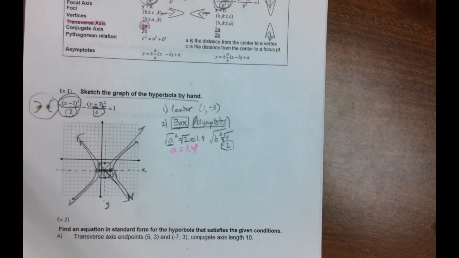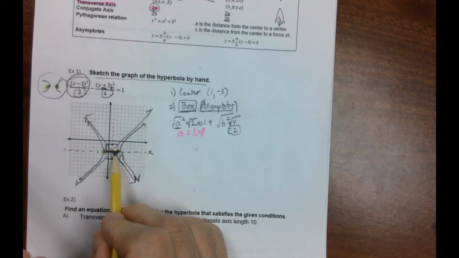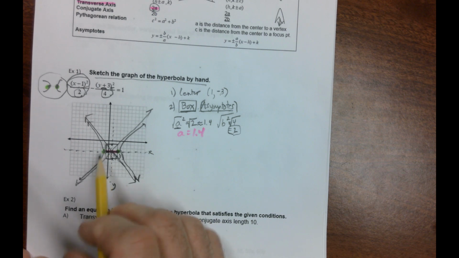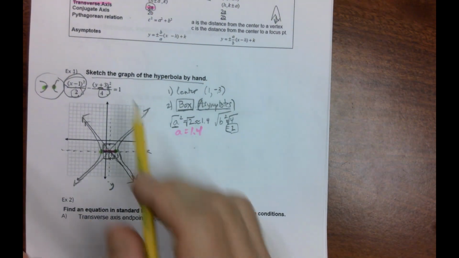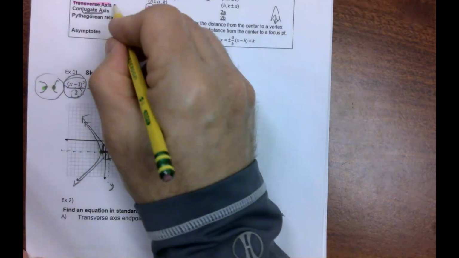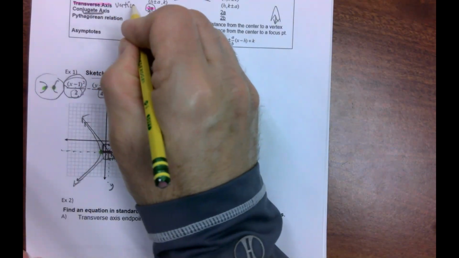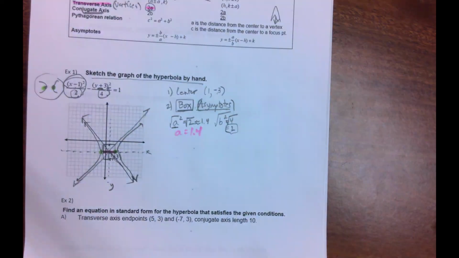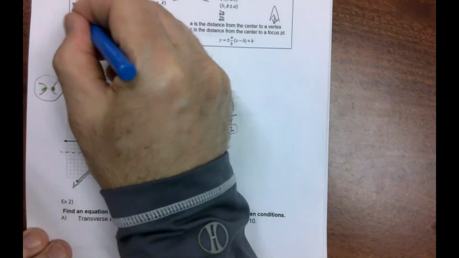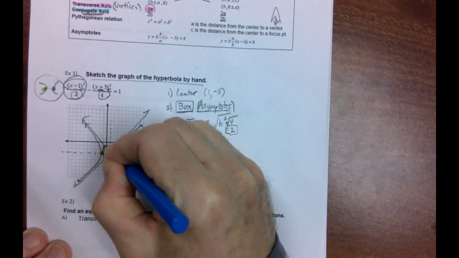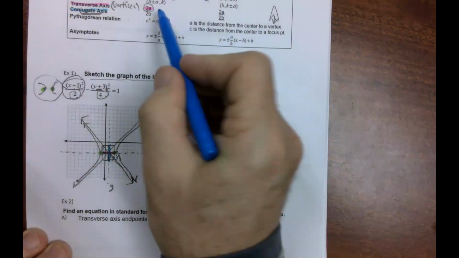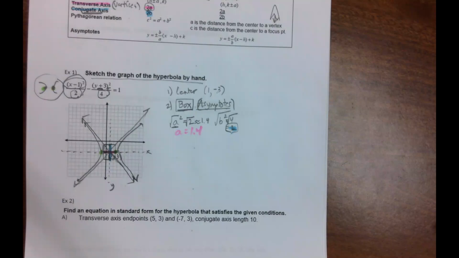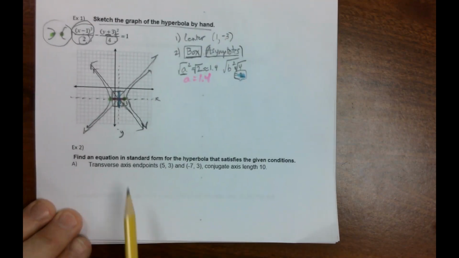And this is very tight, but this little smidge is a, this little smidge is a. That's why the whole thing is 2a. So with that being said, what's the conjugate axis? Don't forget, on the transverse axis, that's where the vertices find their home. So the conjugate axis would be the other one. That's right here. Remember what we said? b is 2. We went up 2, down 2. That's why it's 2b.